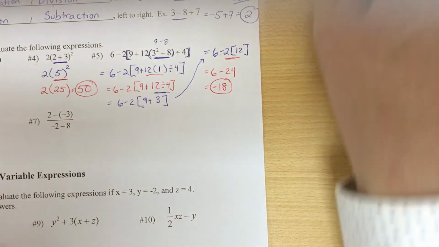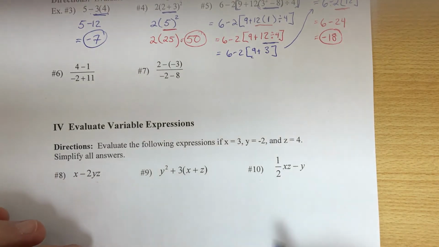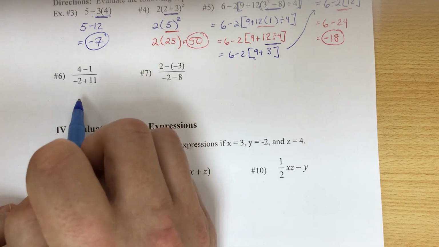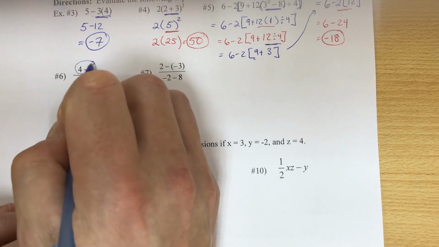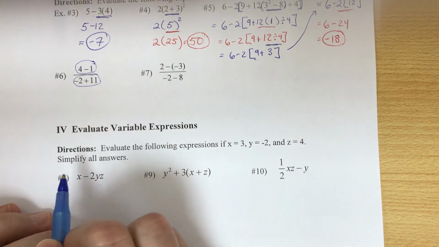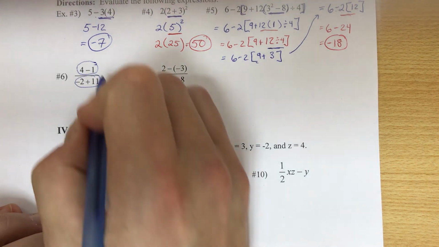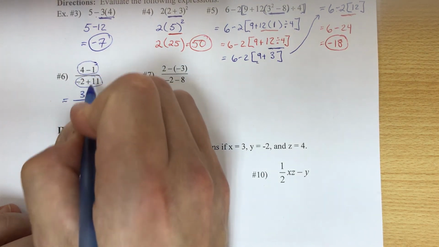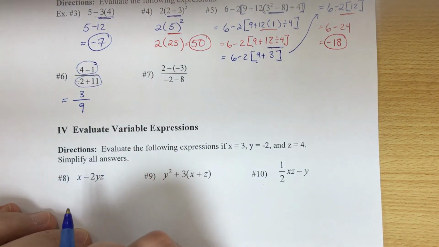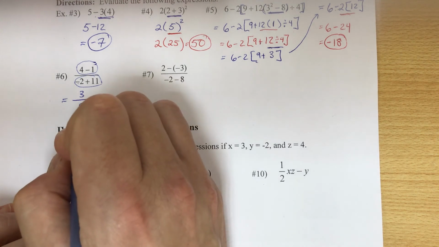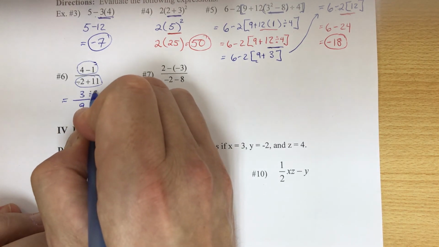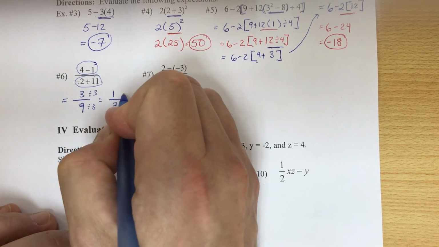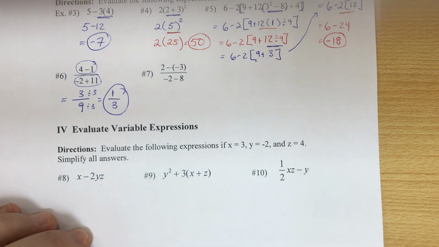Let's do 2 more here. 4 minus 1. So if you have a fraction, this is like 2 problems. You can do the numerator and the denominator at the same time because they're separate. 4 minus 1 is 3. Negative 2 plus 11 is 9. Now with fractions, we always need to reduce. We can divide each of these by 3. So we get 1 over 3. And that's a good answer.